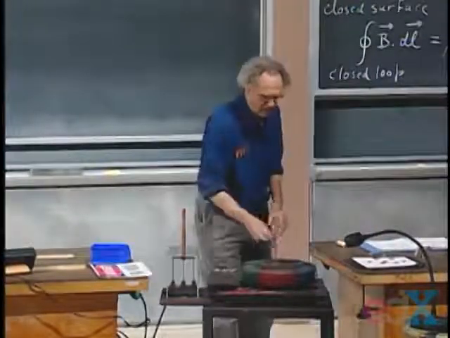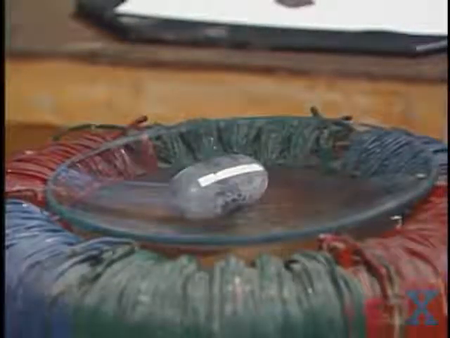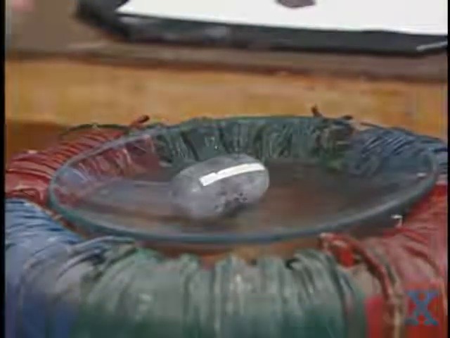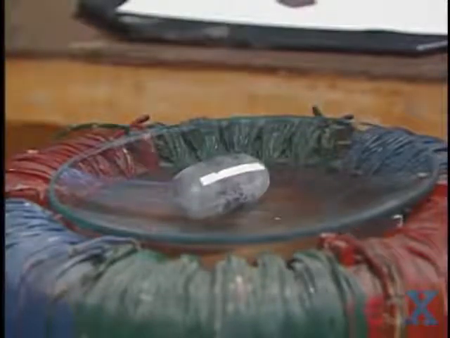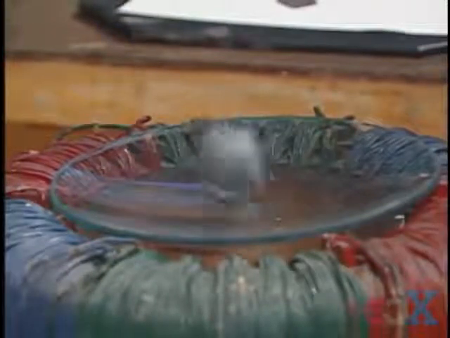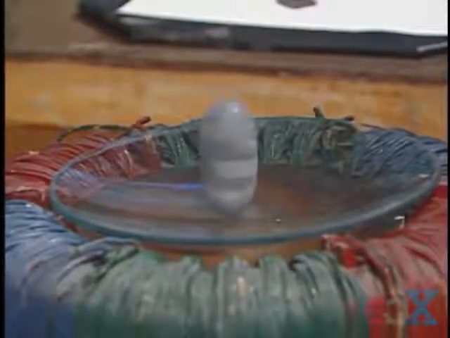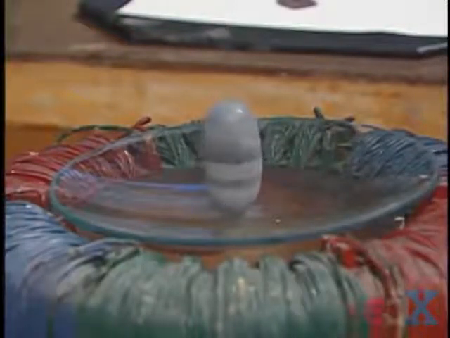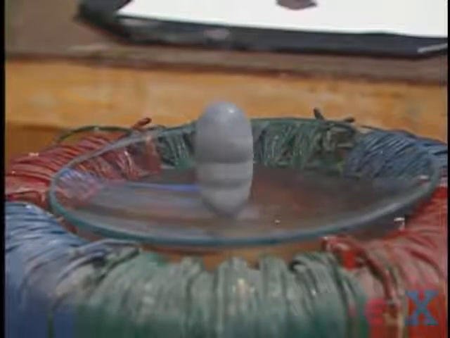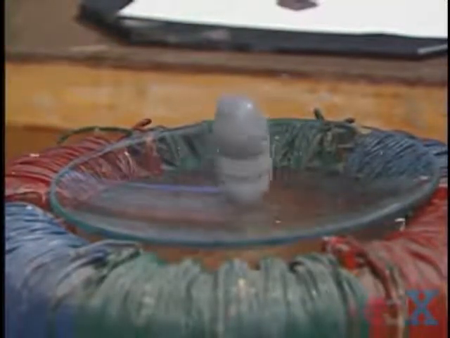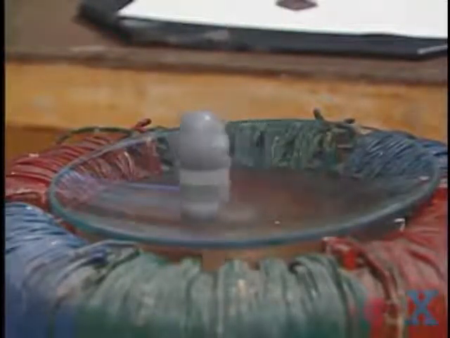Now here I have a conducting egg. And this now has ample possibilities for eddy currents to flow. And so now if I give these coils the right current, the three-phase current, it's spun up, the magnetic field acts on the eddy currents, and it starts to spin. And I've actually tried to measure the rotation rate. It's only a little bit under 3,600 RPM. 3,600 RPM would be 60 Hertz. It's very close to that.